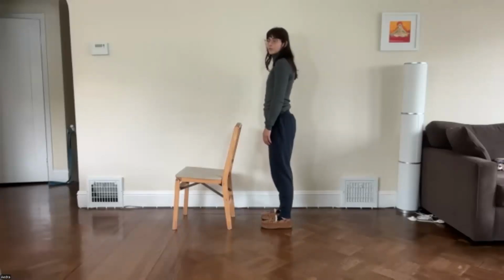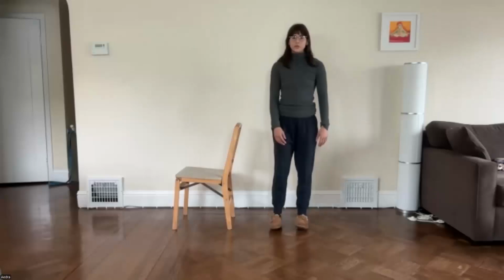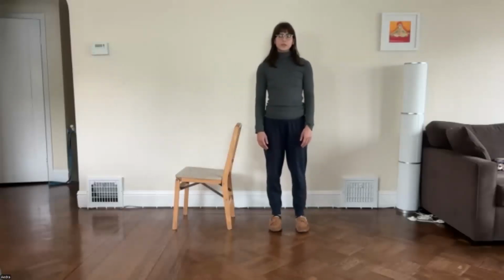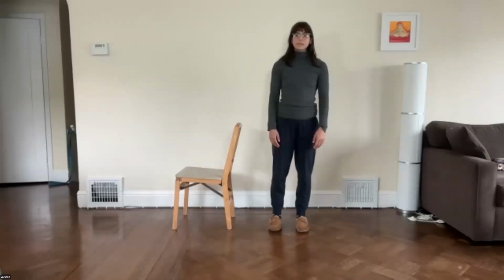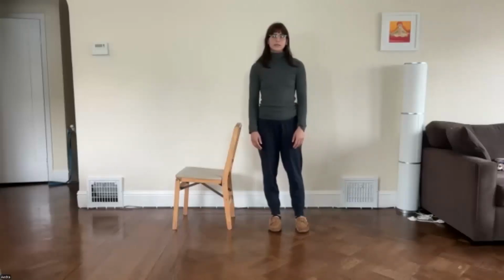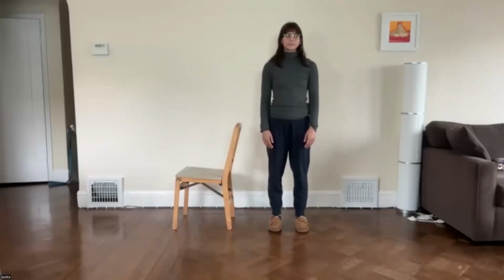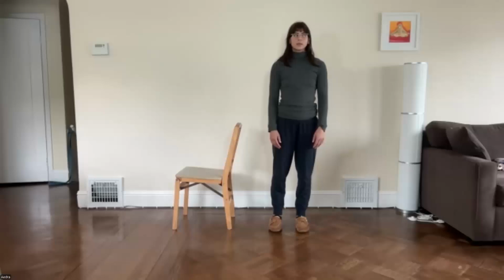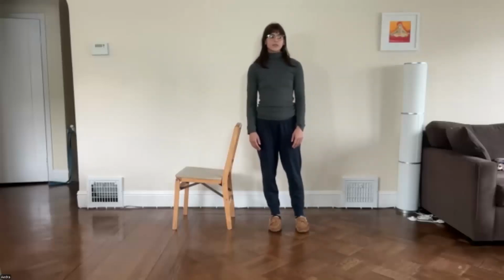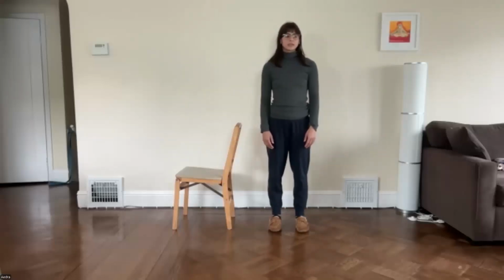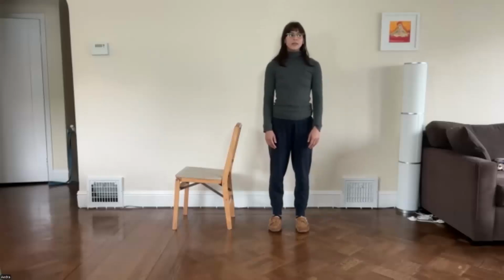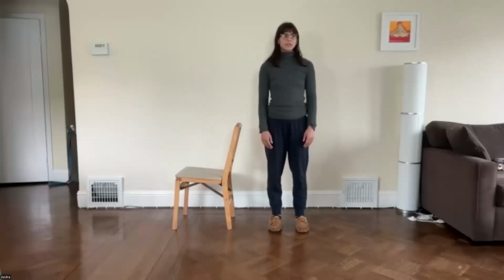And then let yourself sway right and left. I'll just show you from a front view. Just let yourself sway a little right and left while maintaining that even weight front to back on those feet. Really sensing into those feet. And then find that place where you're even front to back, right to left.